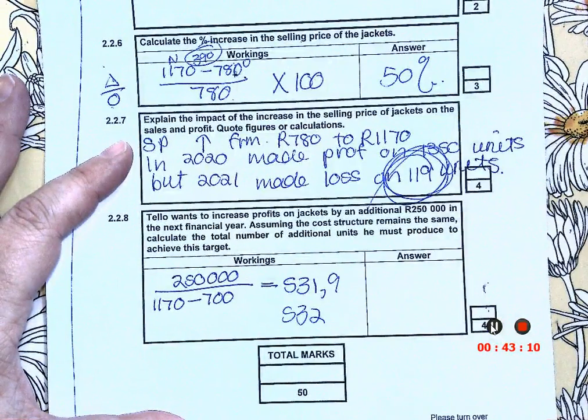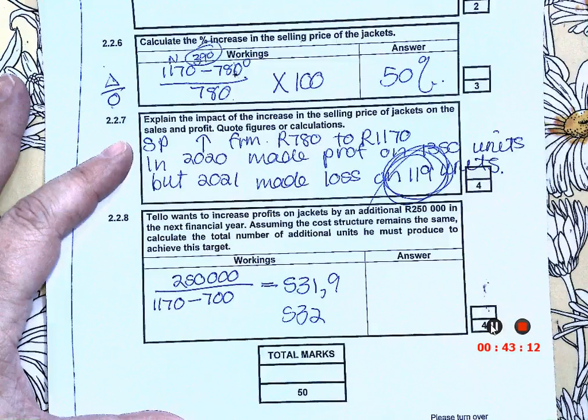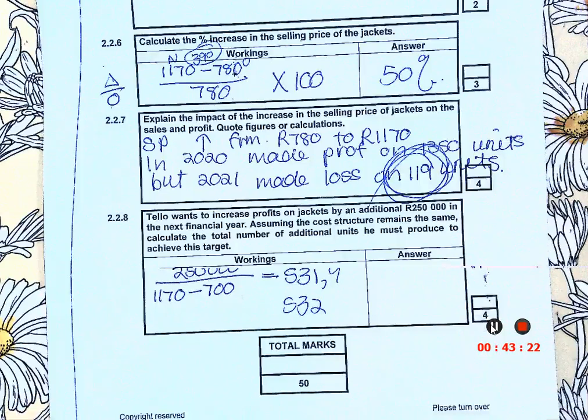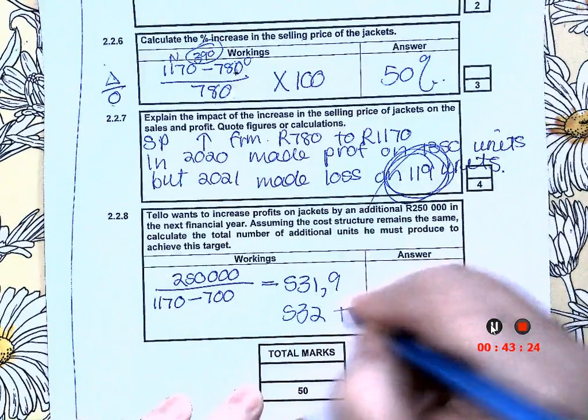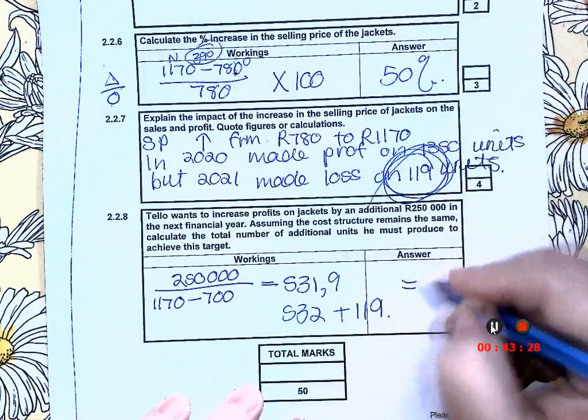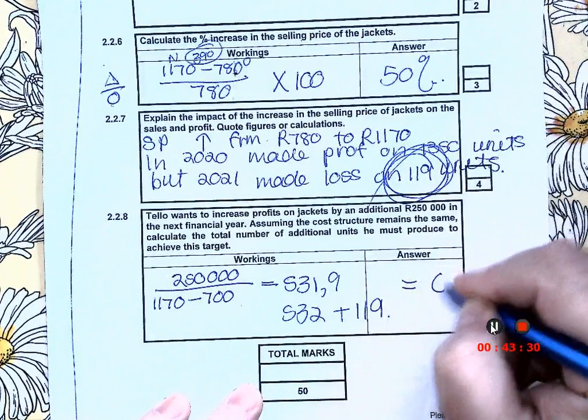That loss still needs to be taken care of, to work it to a break even, and then they can make 250. Does that make sense? So I added the 119 and it gave me what?